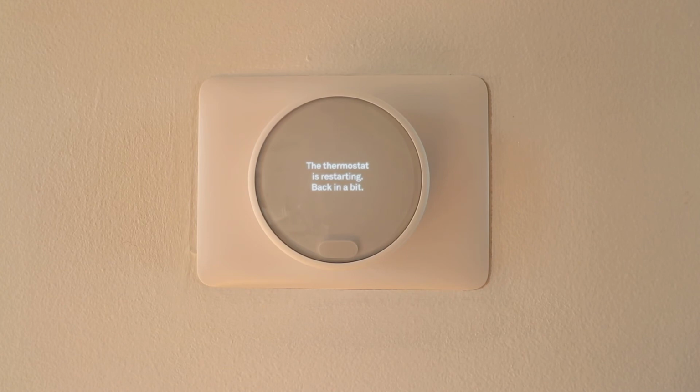And I recommend doing this if you are moving out of a home to make sure all your settings are deleted on your device and you don't have any personal information on there. Always a good idea to erase that info before you leave your house.